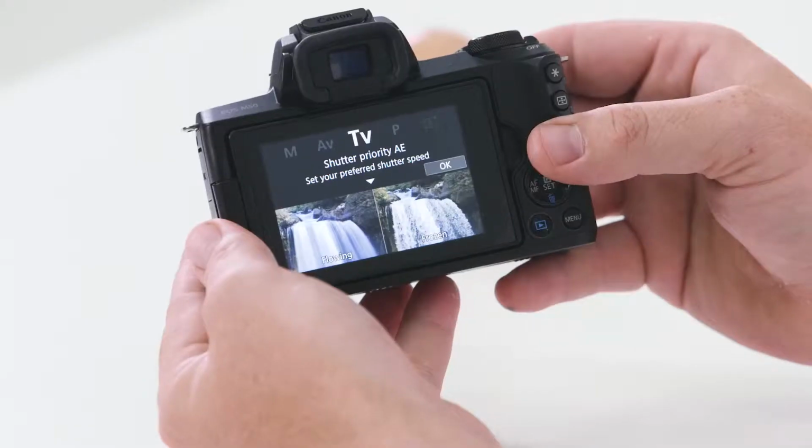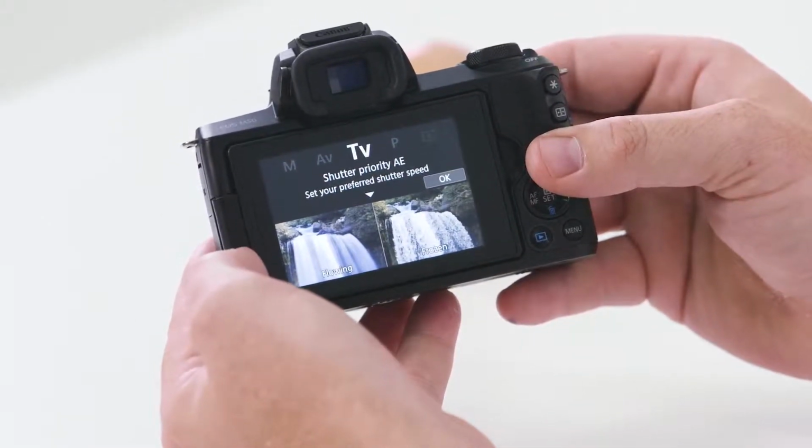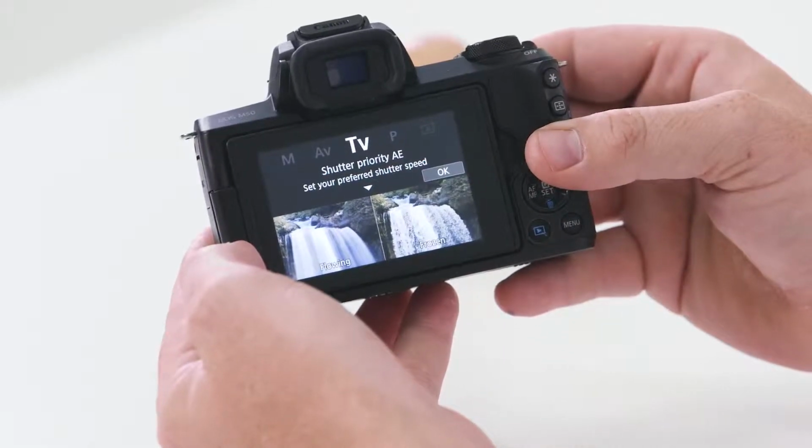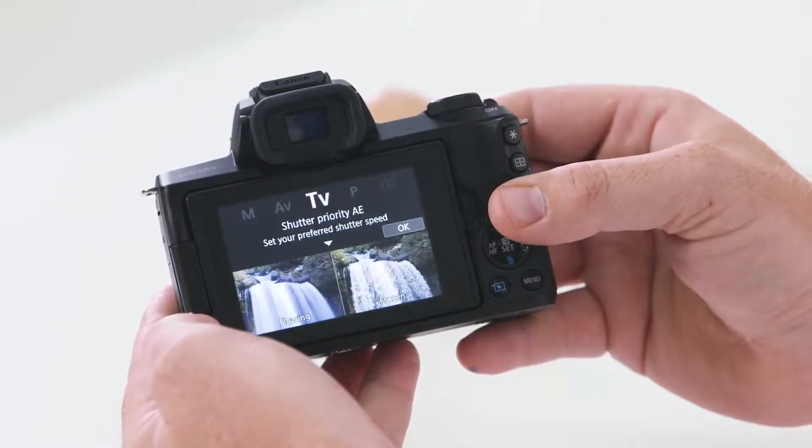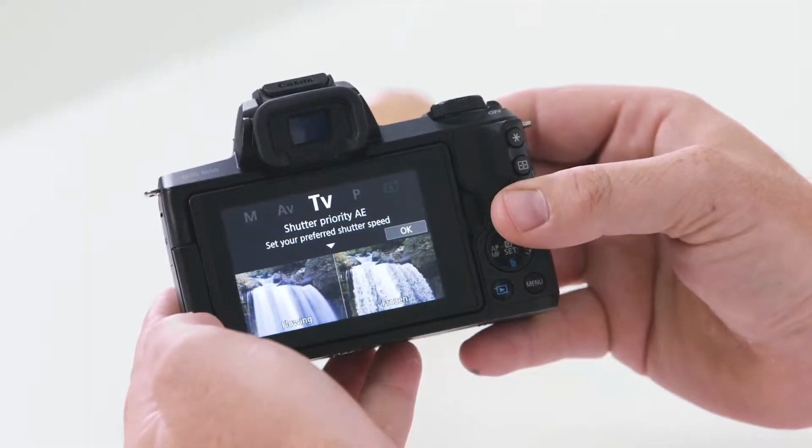Let's start by having a closer look at what TV is, what it stands for, and what it can do for you. So I've begun here by selecting TV on my main mode dial. You'll notice that the guided screen on the back here gives me a great explanation of exactly the mode that I have entered and what the feature will actually create in terms of a creative output. You'll see here 2 example photos, which really show the difference between a slow and fast shutter speed. TV stands for time value, and what we're going to do in this setting is change the shutter speed to increase and decrease the time that the shutter is open, and that will vastly affect our creative outcome.